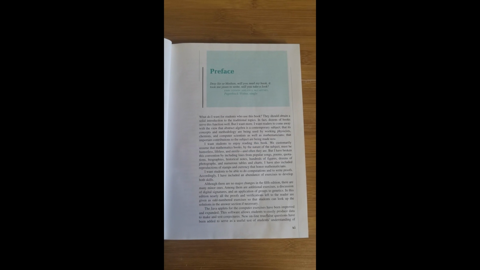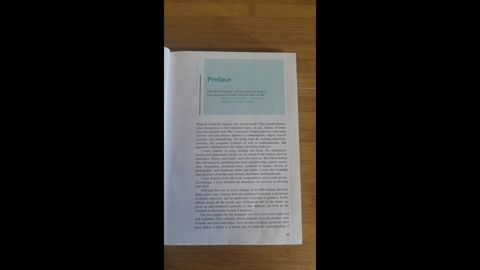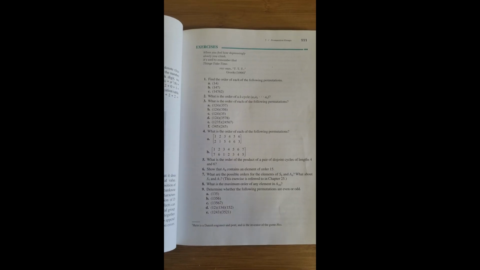Now the author starts off with a preface talking about who this book is actually intended for. And then once you read that, you can go on to the actual section of the book, starting with part 1, obviously. Now, the lecture portion of the book is very similar to pretty much any other math textbook. There's a lecture, there's examples and definitions, but what separates this book from a lot of other books is the amount of exercises that are given.